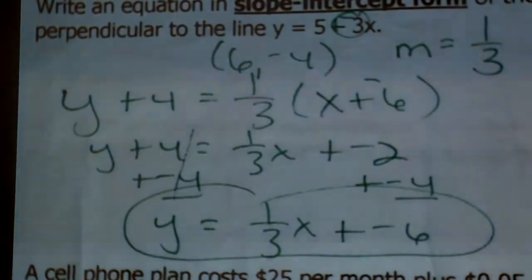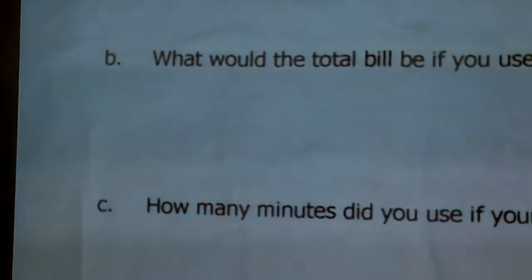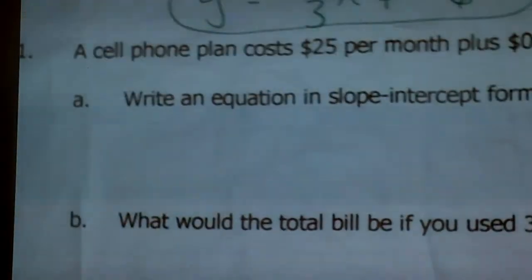Okay, then the rest of the time is math story time. Yay! I know. It's fun, isn't it?